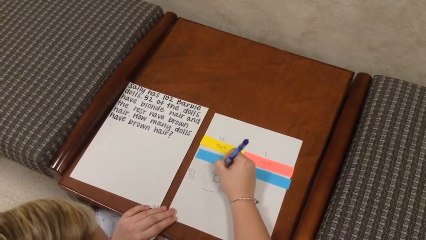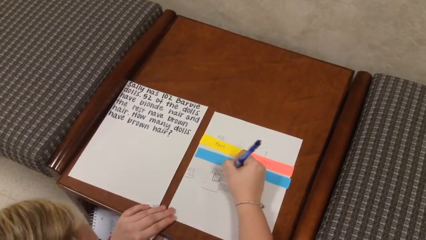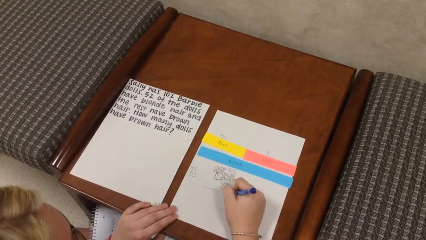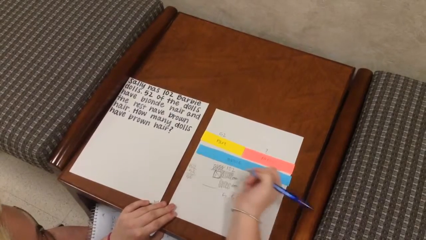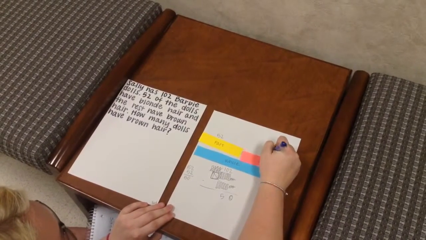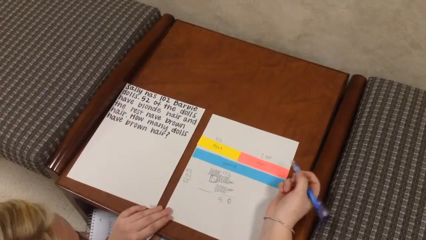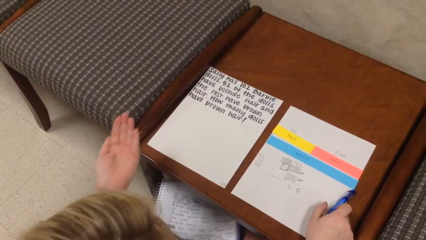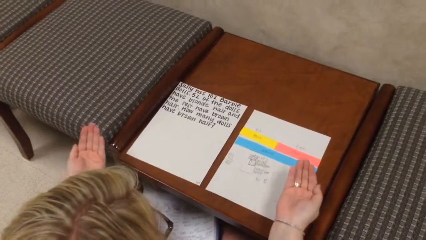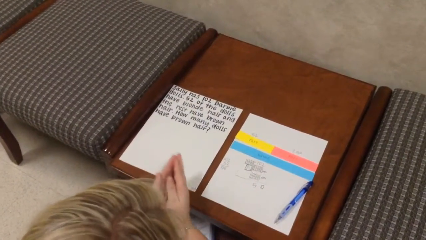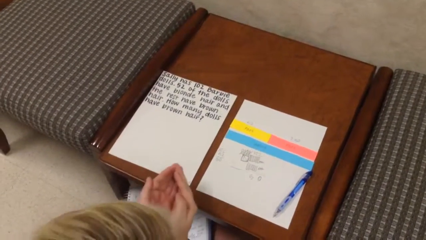So 1, 2, 3, 4, 5, which leaves us 5 left over. So our answer is 50. So she has 50 dolls that have brown hair. And we know that because she has 52 with blonde, and this is our first part. She has 50 with brown, and that's our second part, and together makes our whole of 102 Barbie dolls.